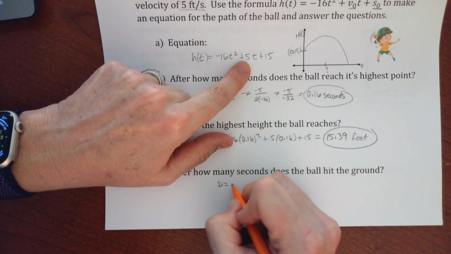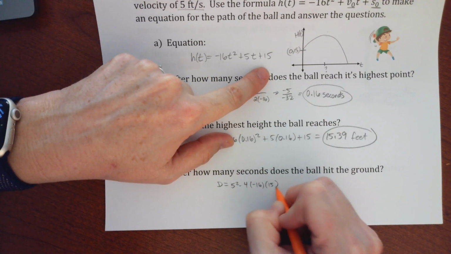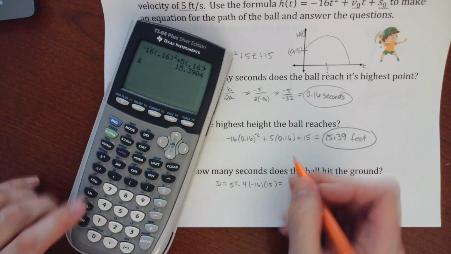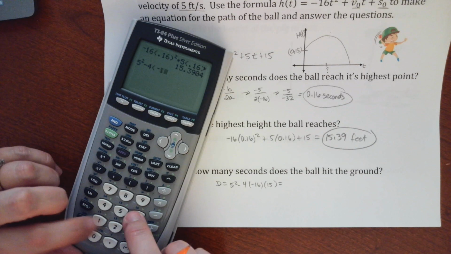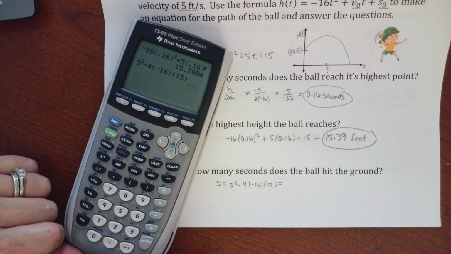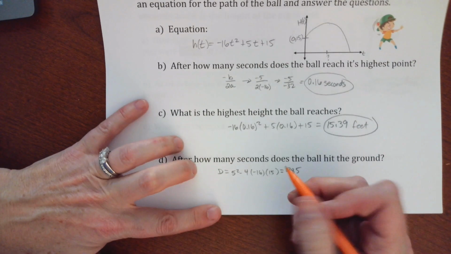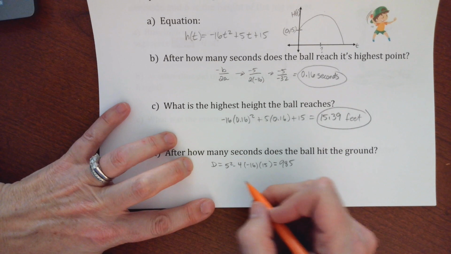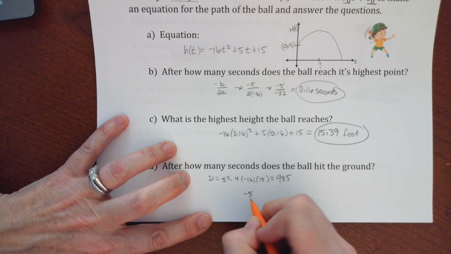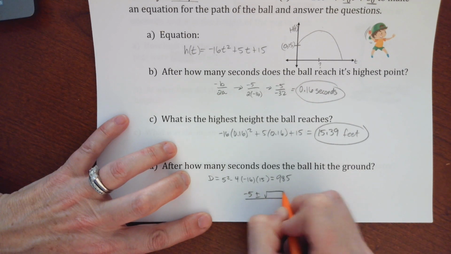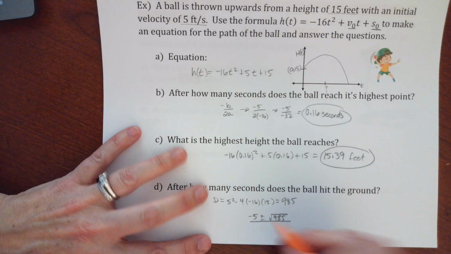So 5 squared minus 4 times a is negative 16, and c is 15. So I find that discriminant. So 5 squared minus 4 times negative 16 times 15. Okay, 985. All right, so I'm going to go ahead and put that in my quadratic formula. So my quadratic formula says that it's negative 5 plus or minus the square root of this one over 2 times a. Well, 2 times negative 16, I can do that, and that's negative 32.